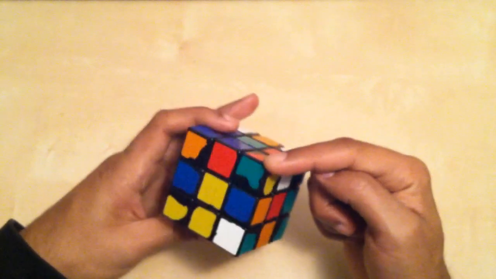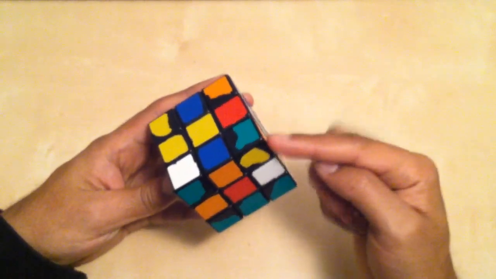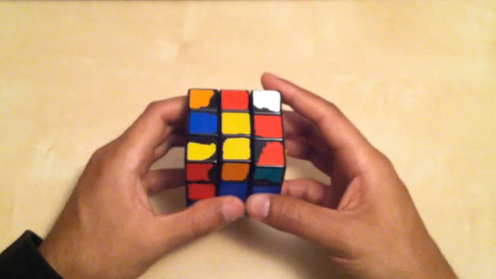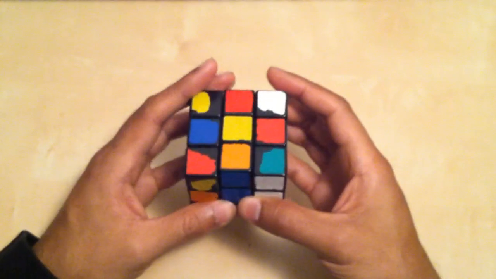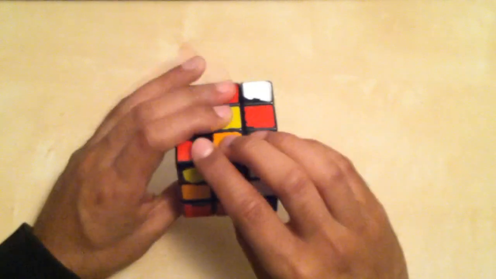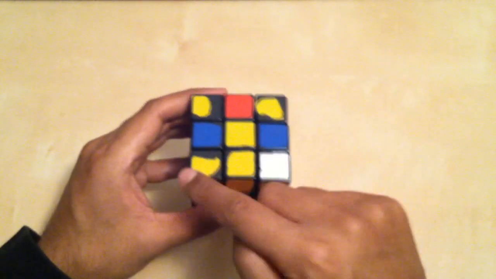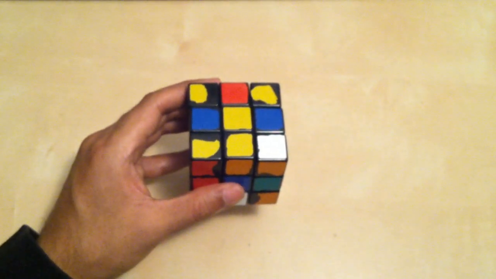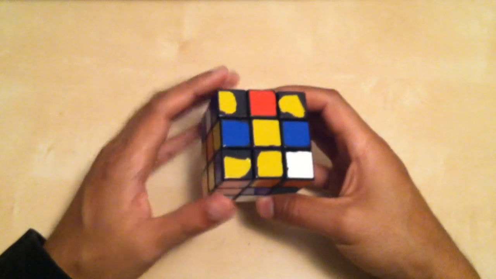The final corner on the top needs to turn counterclockwise. Okay, so it's here. Now I just need to move it back. You want to just turn it all the time the same way you got it to the buffer zone in the first place. That prevents you from really screwing up the cube.